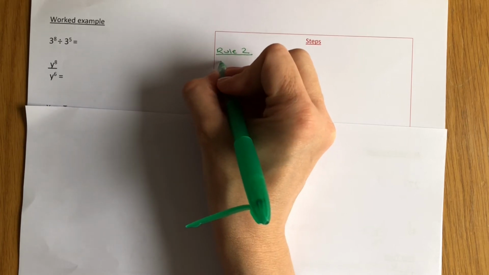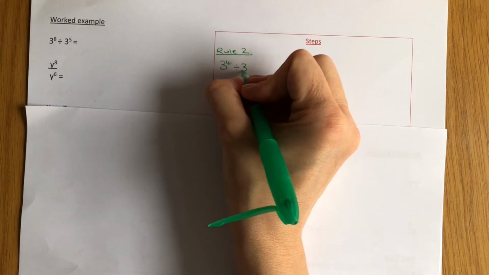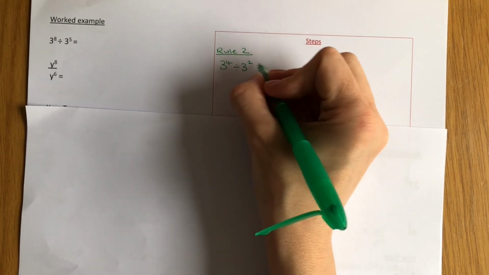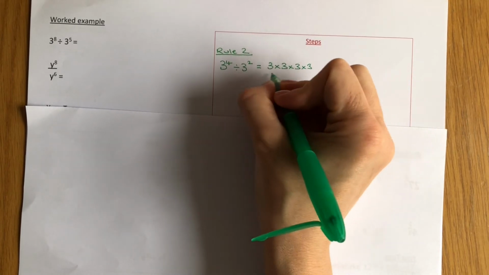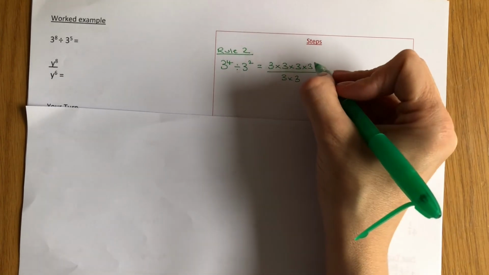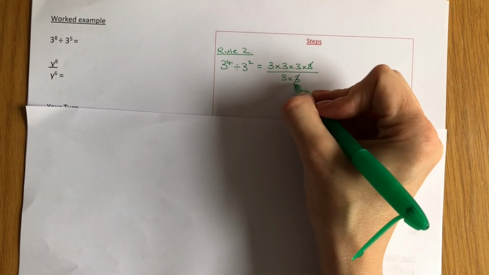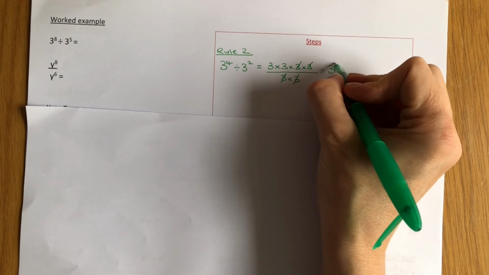Have a look at a couple of examples here. So 3 to the power of 4 divided by 3 squared. We could write this out as 3 times 3 times 3 times 3 divided by 3 times 3. And what actually happens is one of them will cancel with one of them, will cancel with one of them, and you're left with 3 squared.